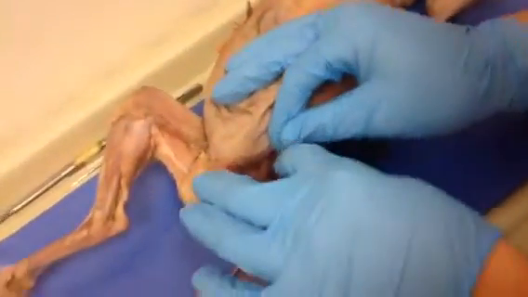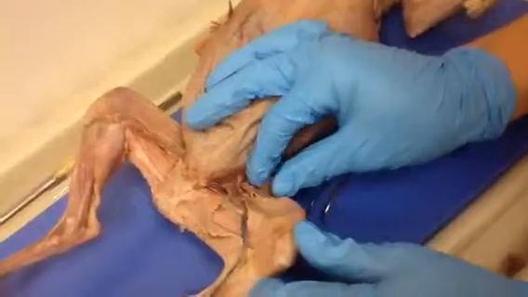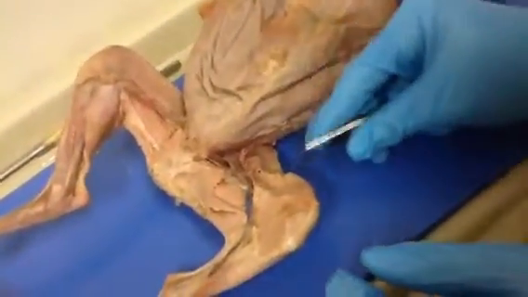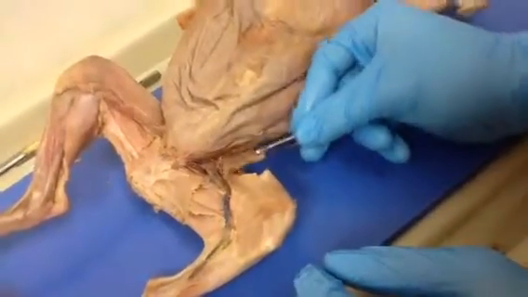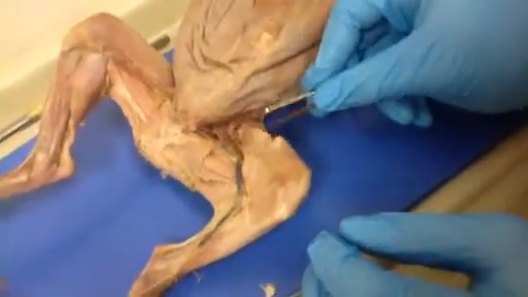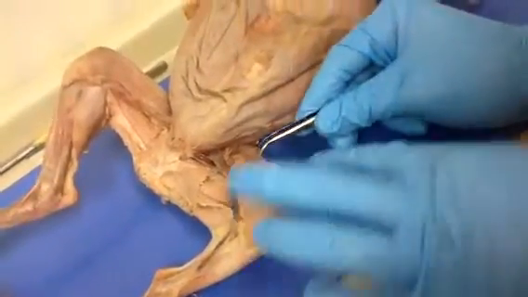Alright, we go to the hot dog. The superficial muscle you can see here is the sartorius. Its function is to adduct and rotate the thigh and also extend the knee. Its insertion is the tibia and patella, and its origin is the ilium.